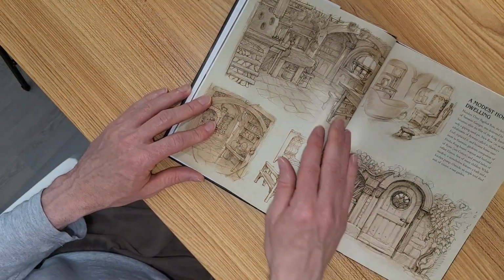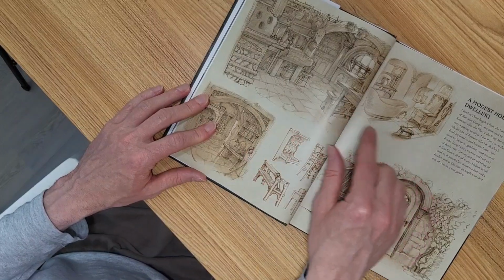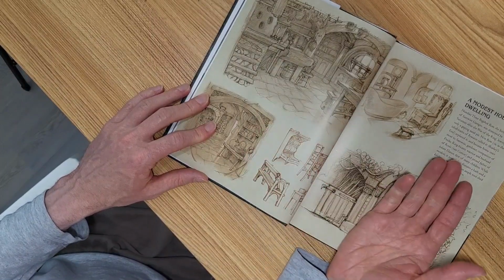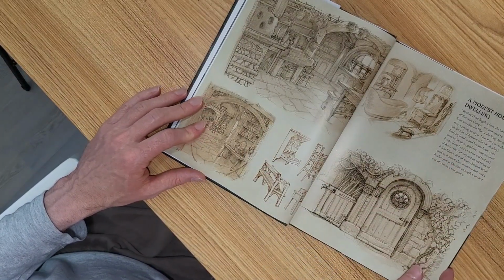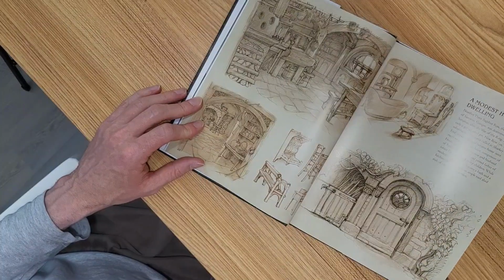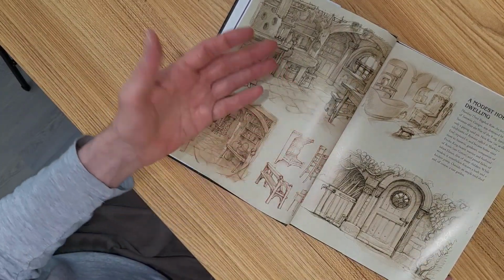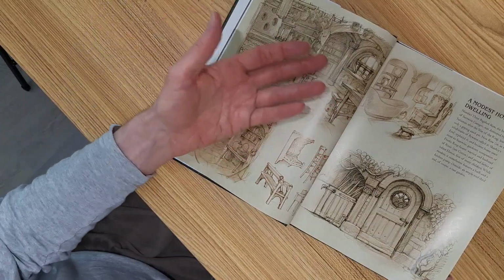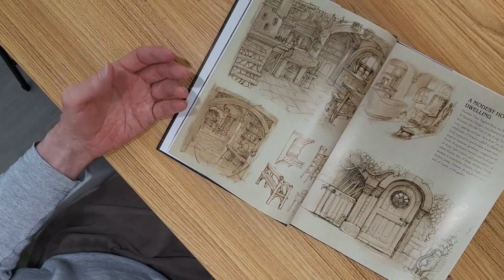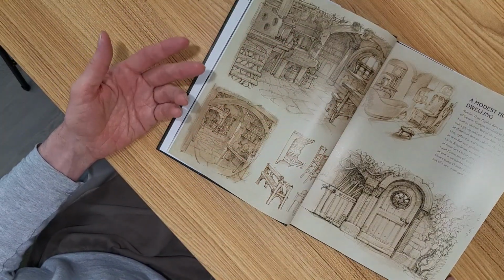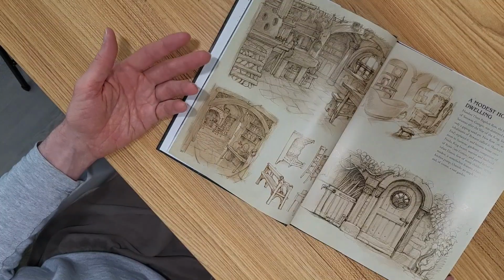So I also want to get into drawing interiors, because it's very important when you want to draw manga, comics, or illustrations. You have to learn to draw interiors. One easy way is just to draw rooms in your place.